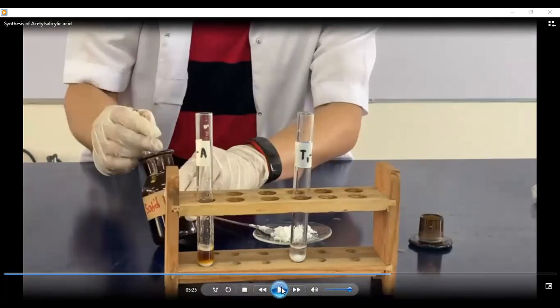So, the ferric chloride solution is dirty yellow or yellowish in coloration. So it should retain its color, which is good or true for the lab available aspirin.